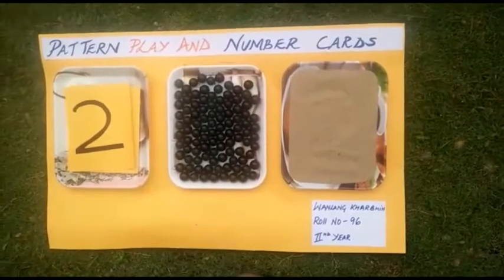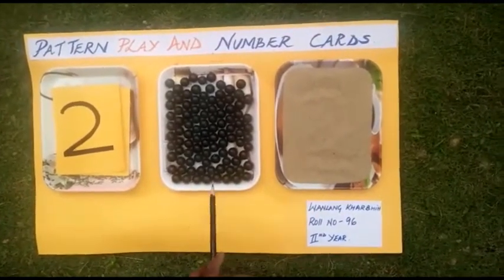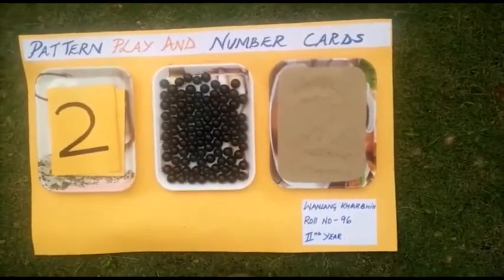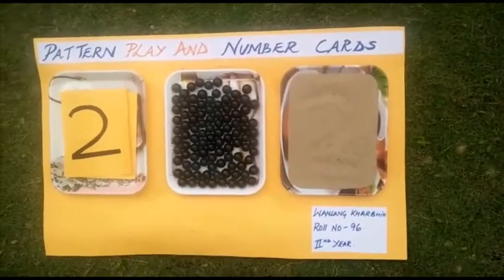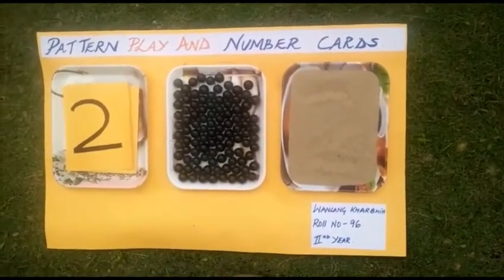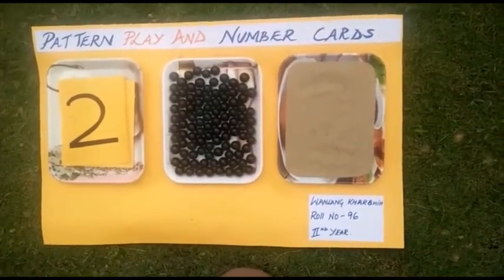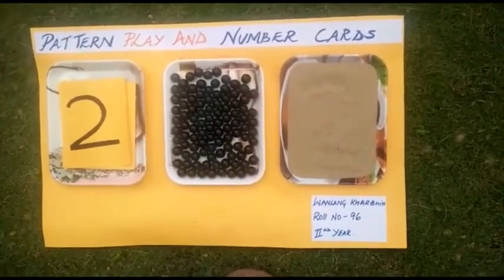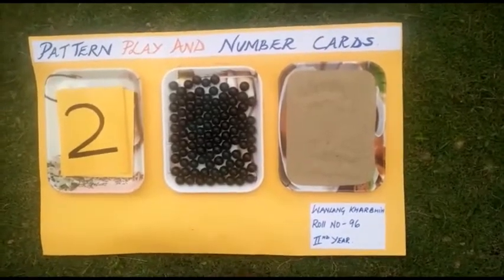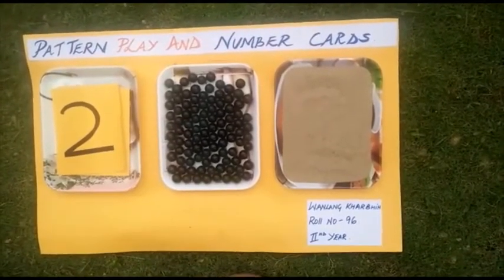This activity uses number cards with sand and marbles. By doing this activity, it helps the child with visual impairment, hearing impairment, and locomotor disability to recognize, identify, and create patterns, which supports learning. It also helps the child to identify numbers.